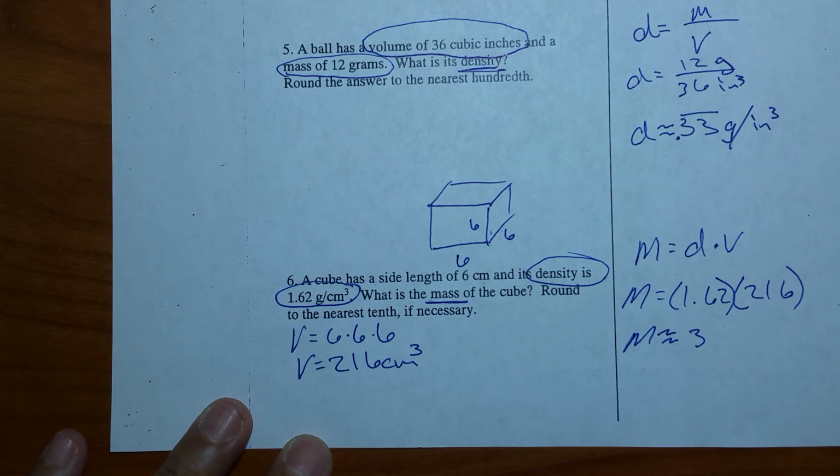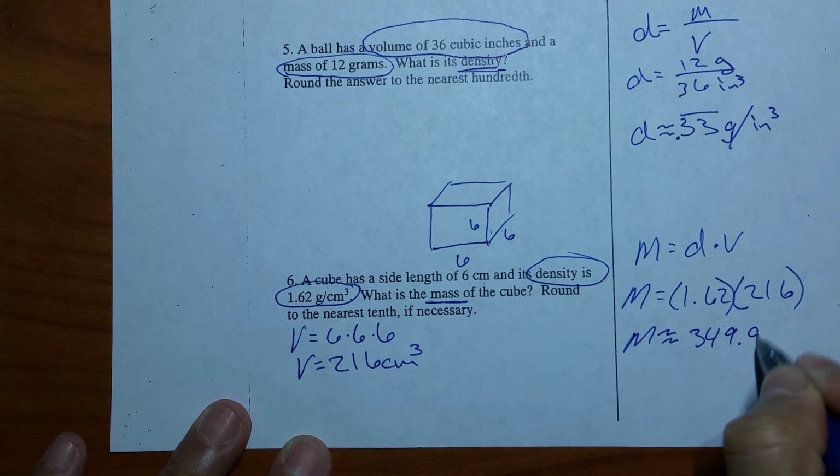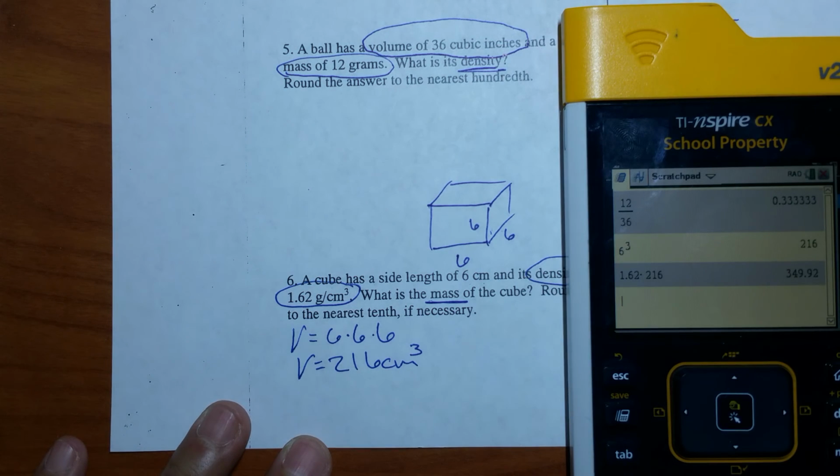So that one's going to be a 0.9 because the tenth is 349.9. Because we're rounding to a tenth, the next number is a 2. So the 2 is not going to make that 9 go up, so that's why that stays 9. It doesn't go up to 350. If I was rounding to the whole, that would be 350.